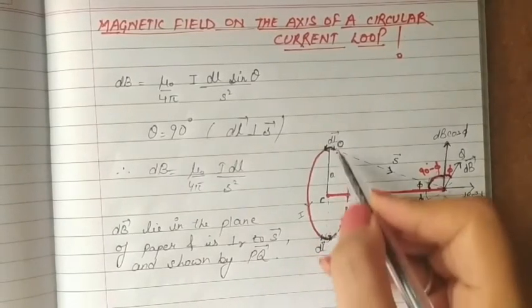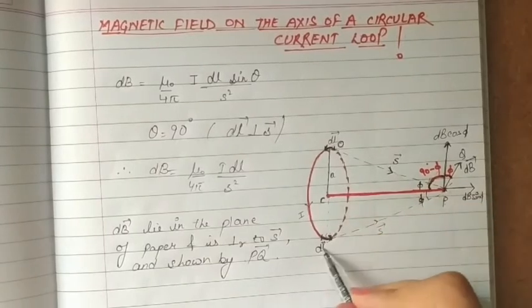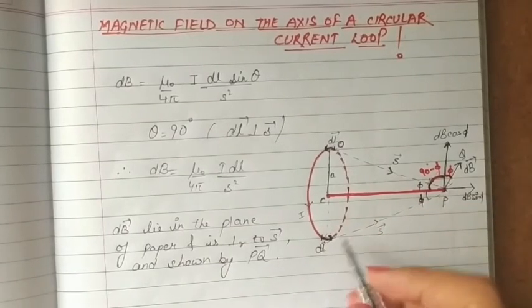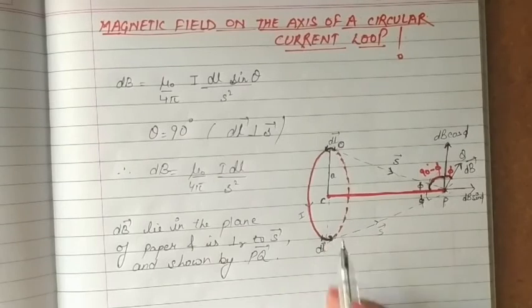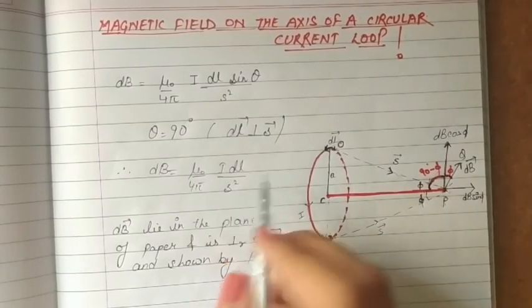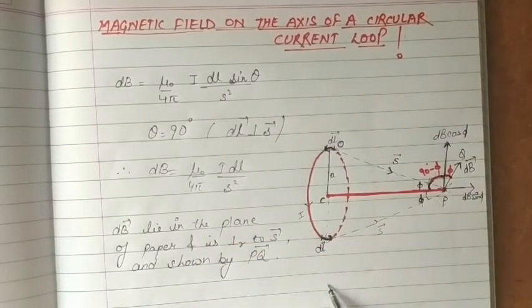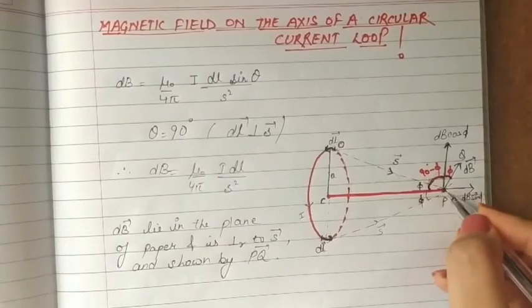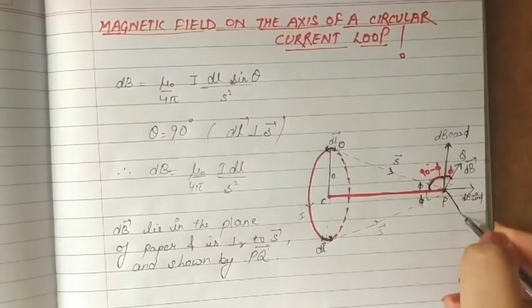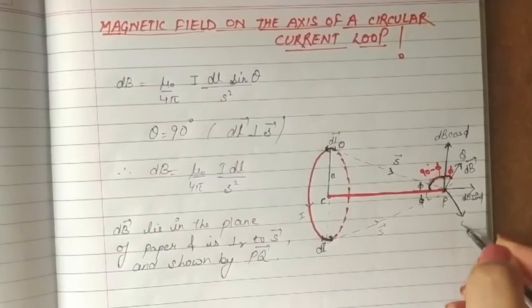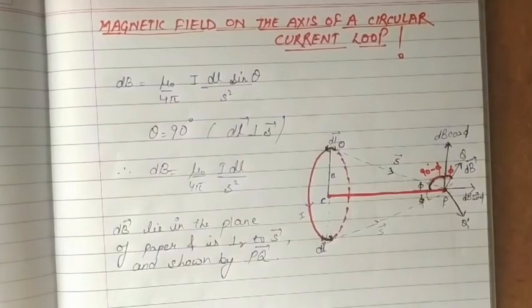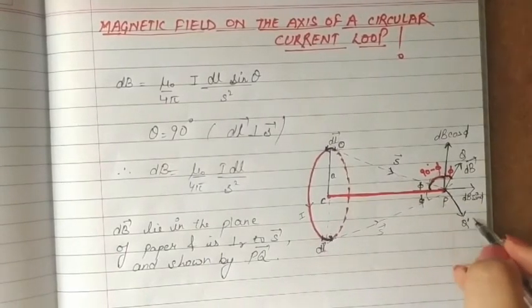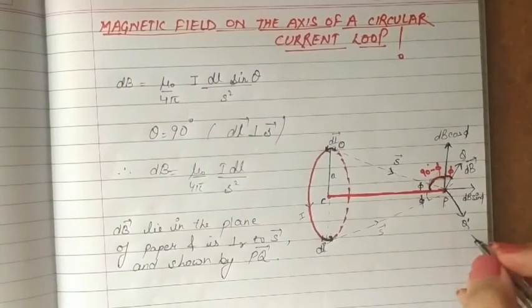Diametrically opposite means as far as this one is on this side, this element is on the other side. Then because of this element, the magnitude of magnetic field will remain the same, and if we see the direction, we get the direction perpendicular to s vector like this. So let us denote it by PQ dash, and again this magnetic field, let it be dB vector because the magnitude is the same.